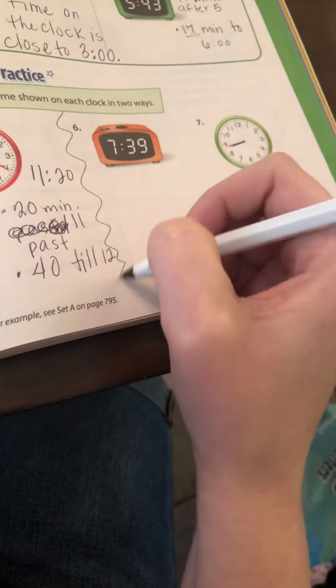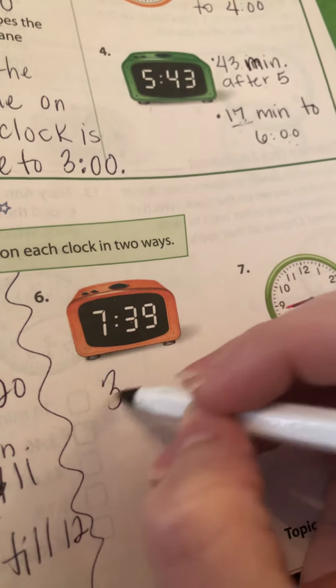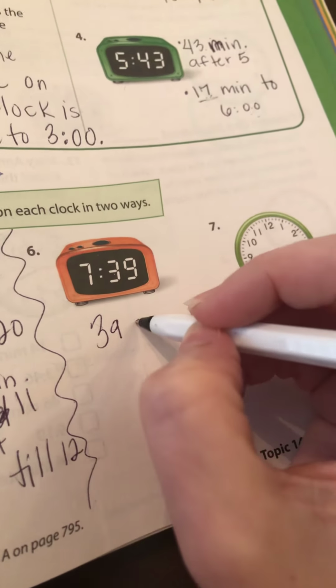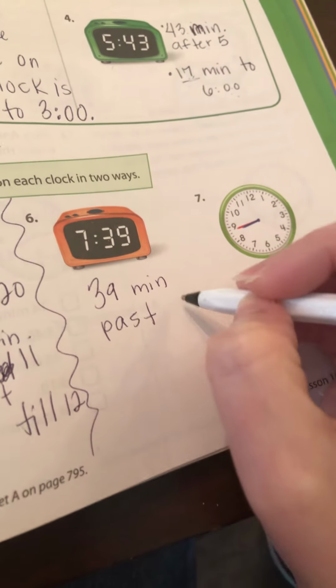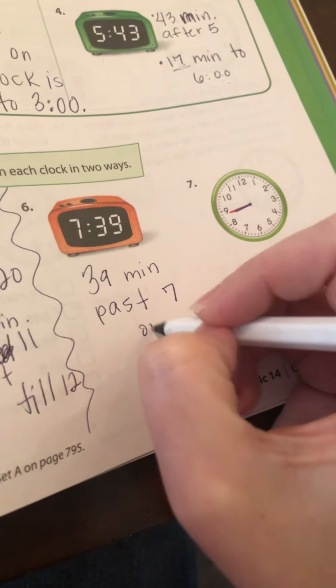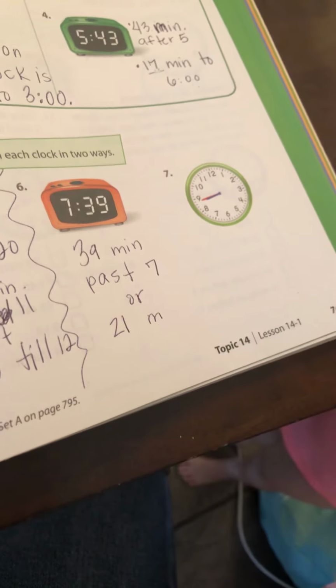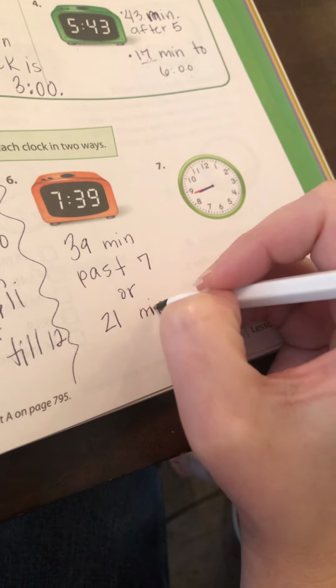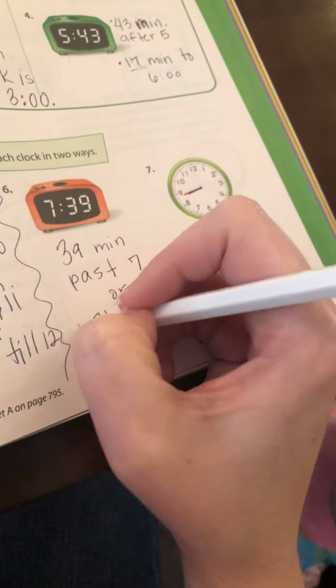Okay, let me separate number 6. This one is 7:39. So this is 39 minutes past 7, or 21 minutes to 8.